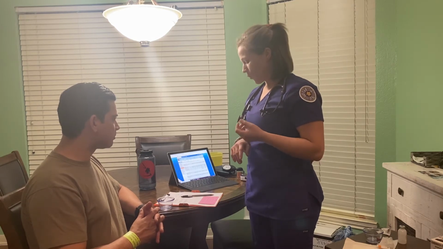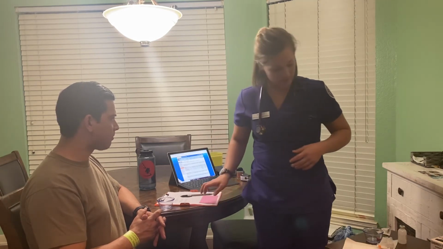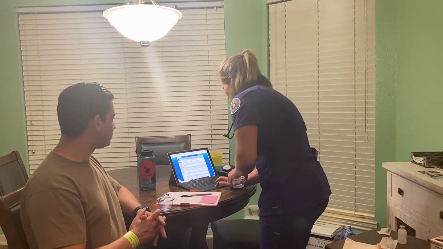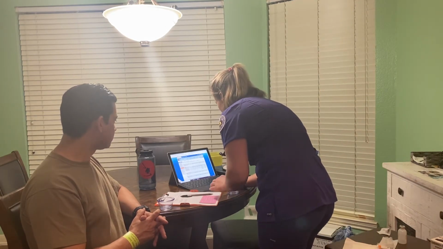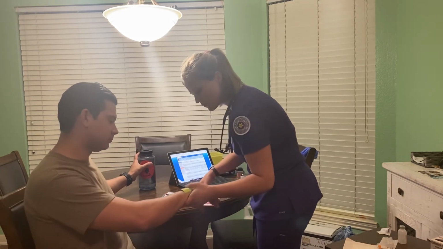Some common side effects are going to be nausea, vomiting. You may have dizziness, tingling, numbness, or muscle weakness. If you experience any of those, just let us know, okay? And like I said, you are going to deplete some of your potassium, so we're going to make sure that this matches up. Okay, so again, I'm going to scan you.